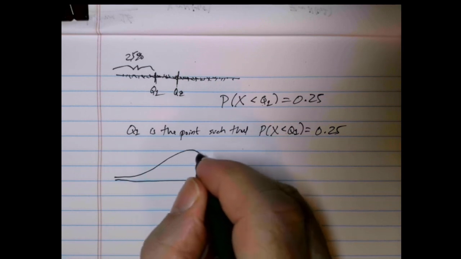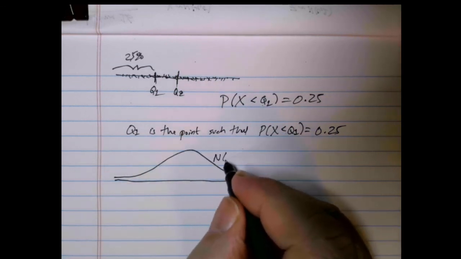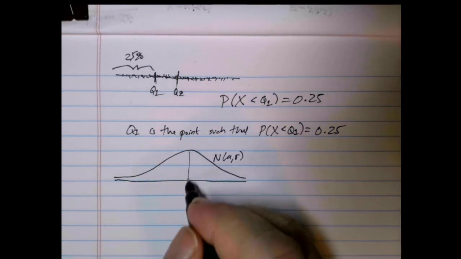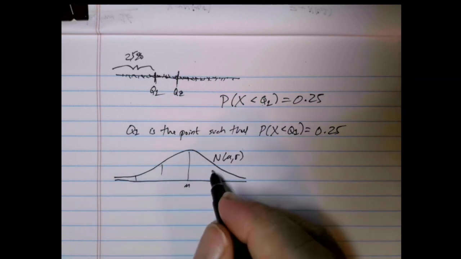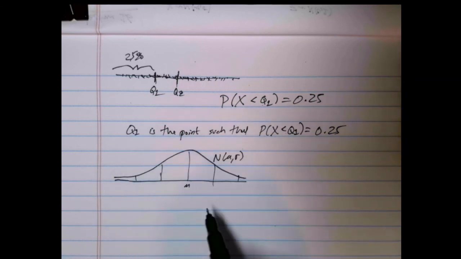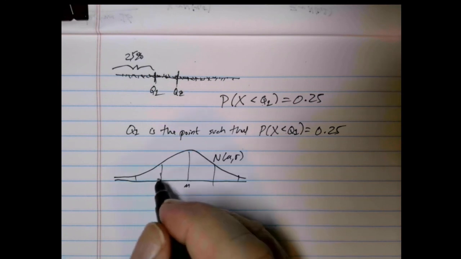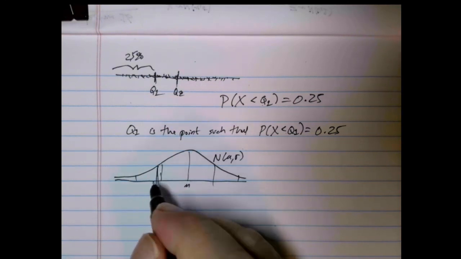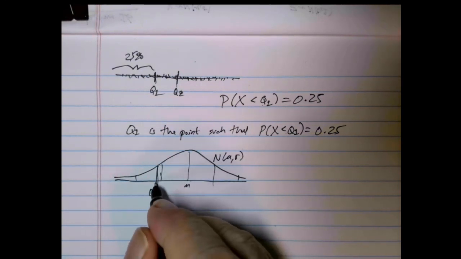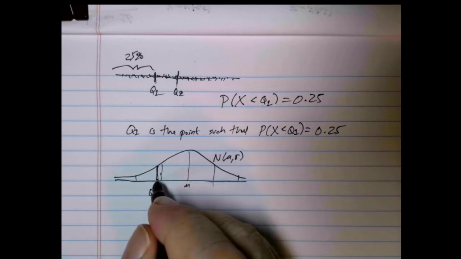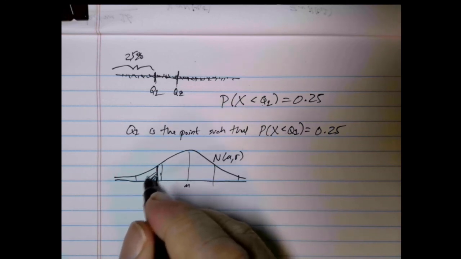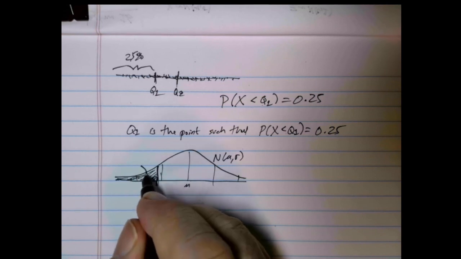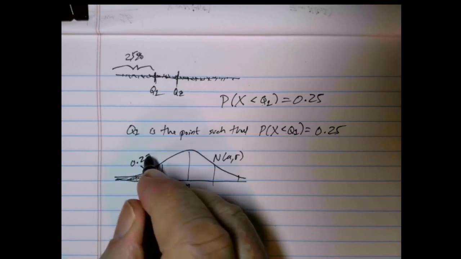So if I look at a normal distribution here, let's say this is N of mu and sigma. So here's mu. Where would Q1 be? Well, it would be the point on the axis, I'm going to put it right there, Q1. I don't know what it is. It would be the point on the axis such that the area to the left of it, this area, is 0.25.